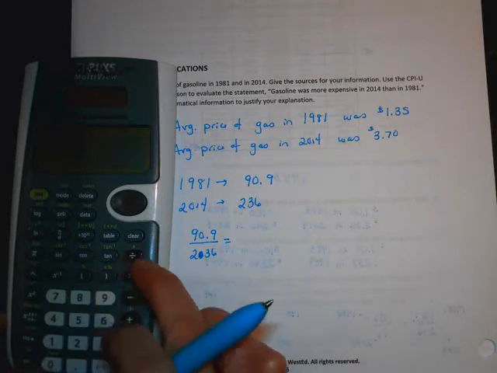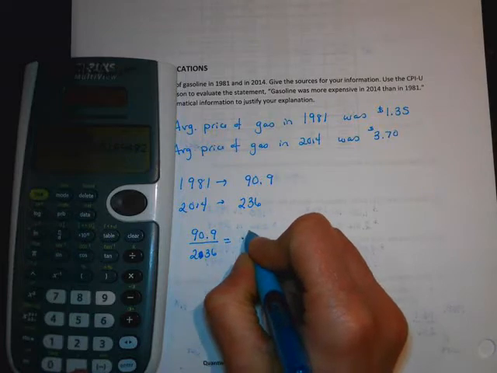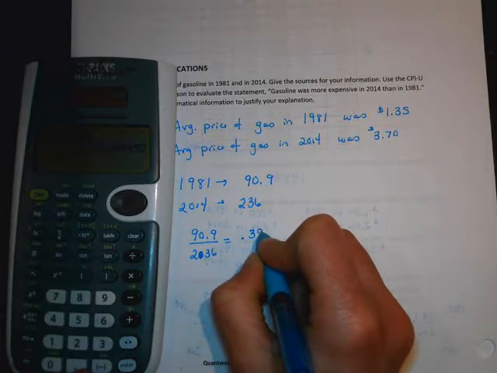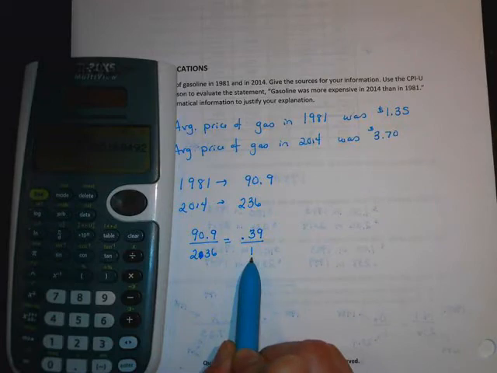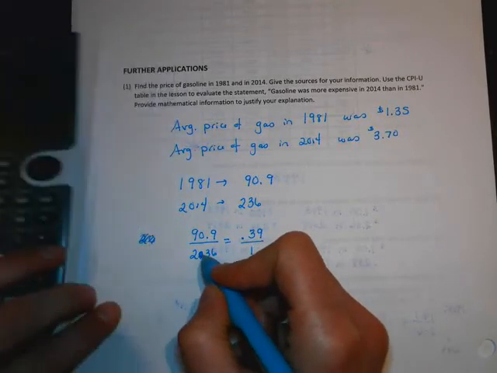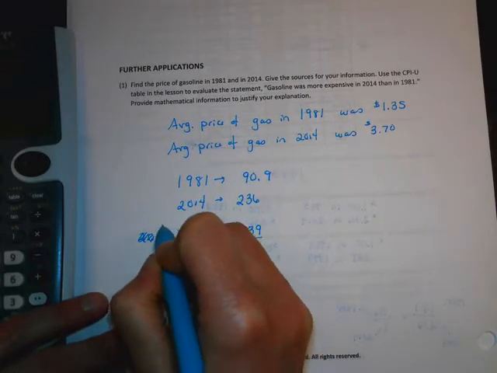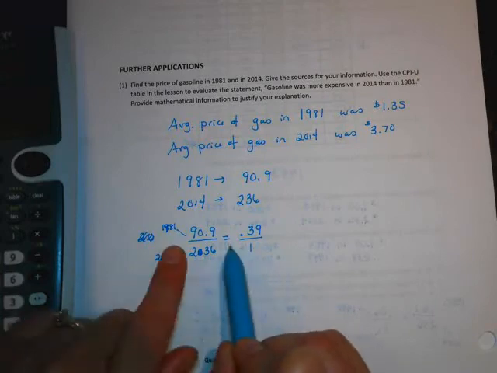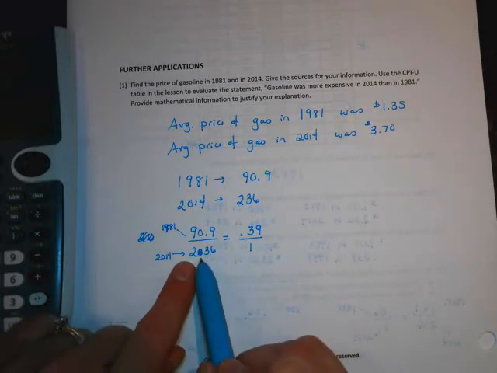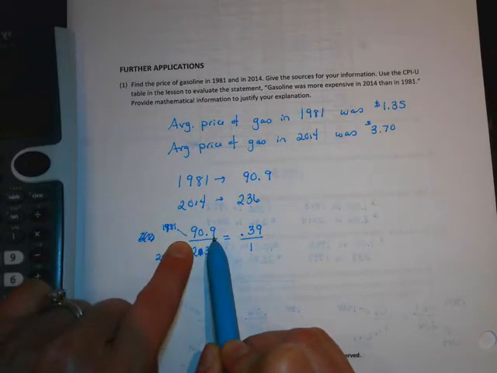This gives you, I'll round it to 39 cents over 1. So what costs $1? Remember the bottom is 2014, and this is 1981. These fractions are equivalent. So what costs $236 in 2014 costs $90.90 in 1981.